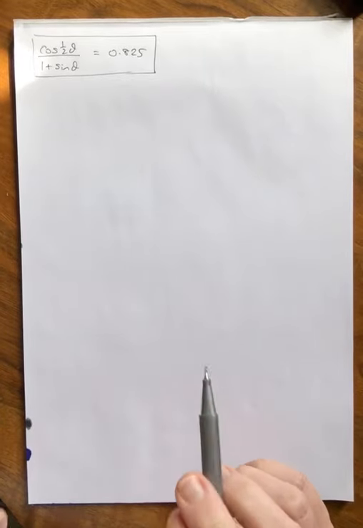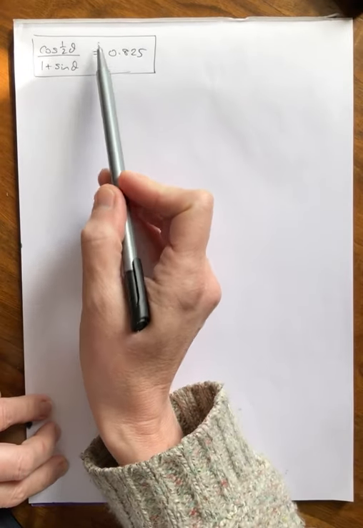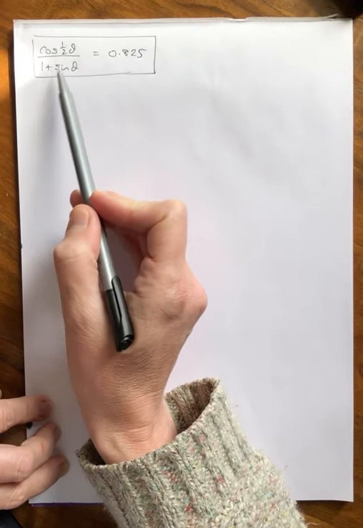Hello Year 12, I just wanted to create a video explanation for question 2 of the homework. There's a couple of common issues that I've spotted in the work students have handed in so far. The question looks innocent enough: cos of half theta over 1 plus sine theta equals 0.825. We have to use small angle approximations to solve that.